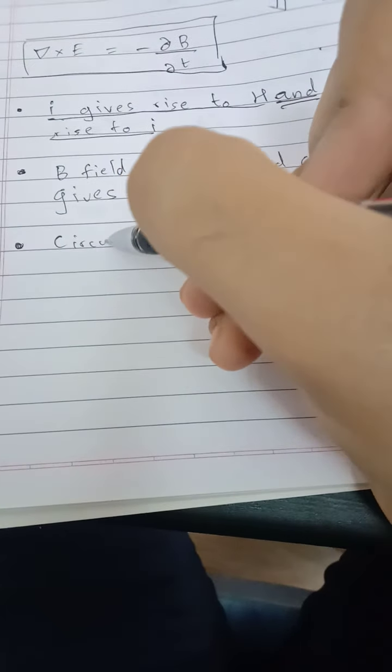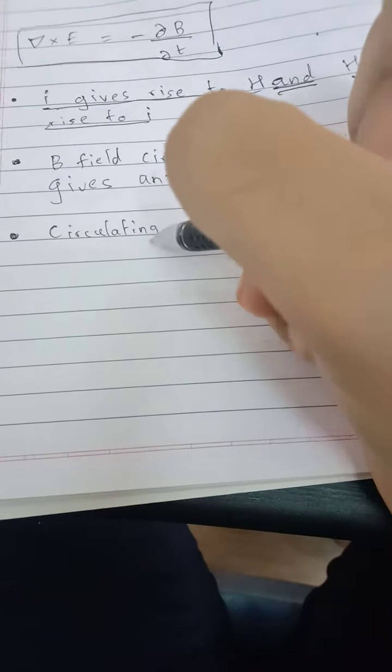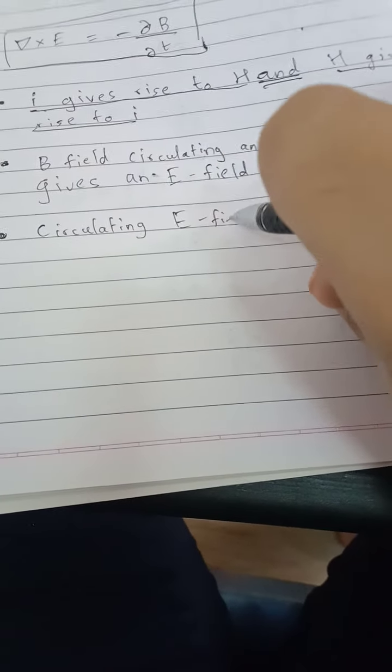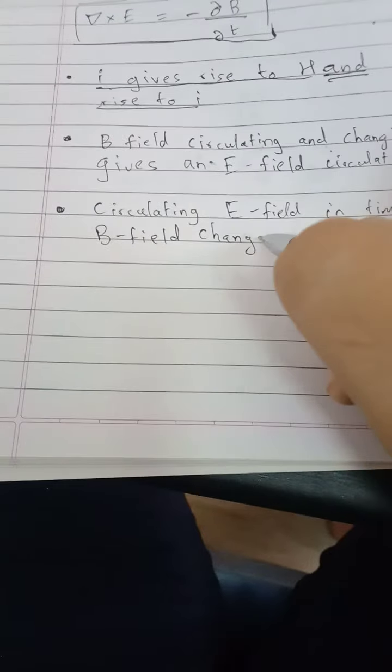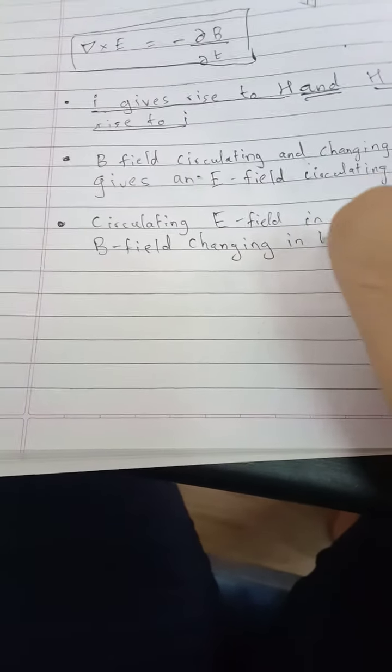Yes, and the third interpretation is that a circulating E field in time gives a B field changing in time. Yes, so these are the three very important and very useful interpretations of the Maxwell-Faraday equation or Faraday's law.